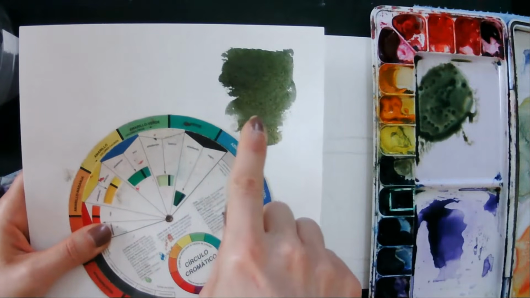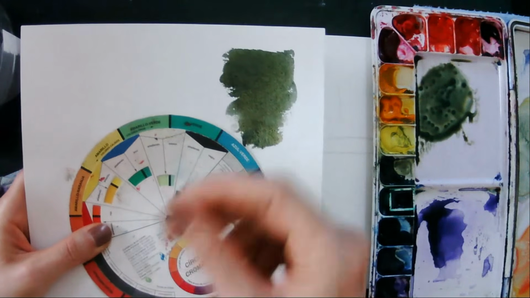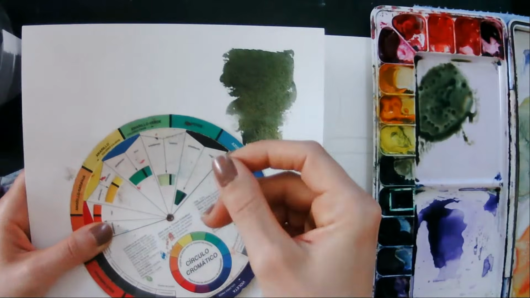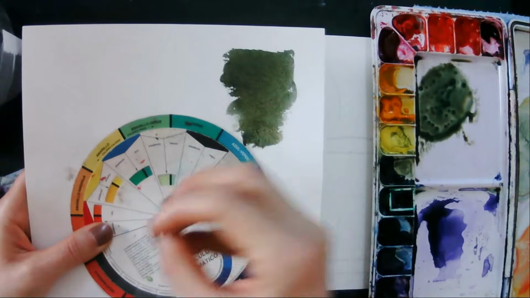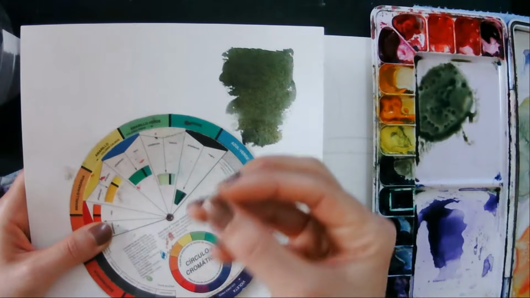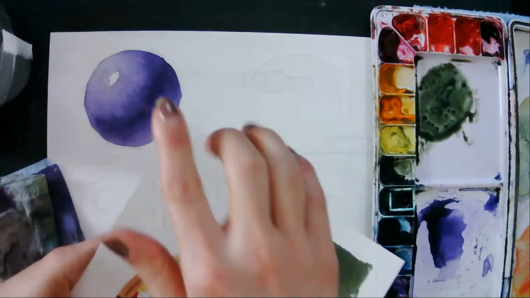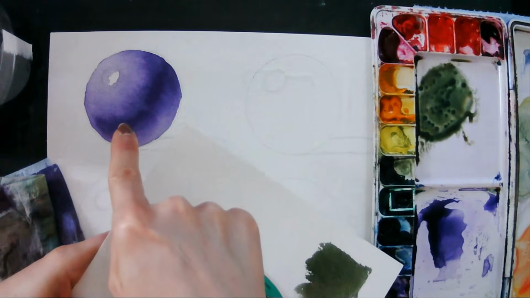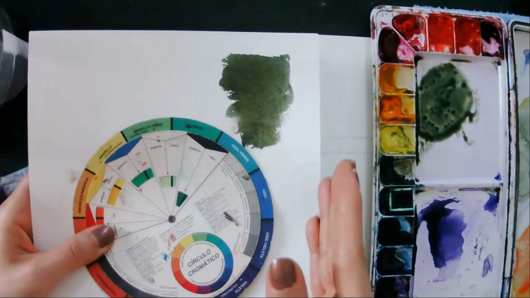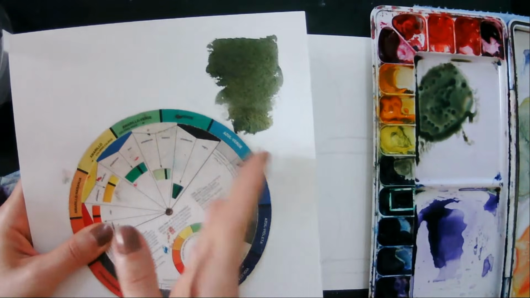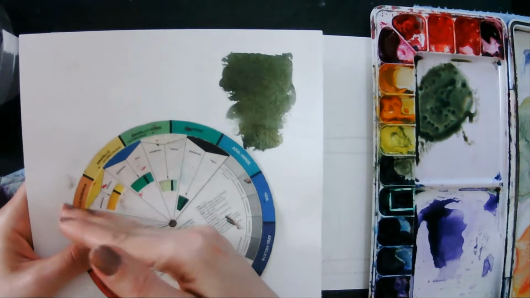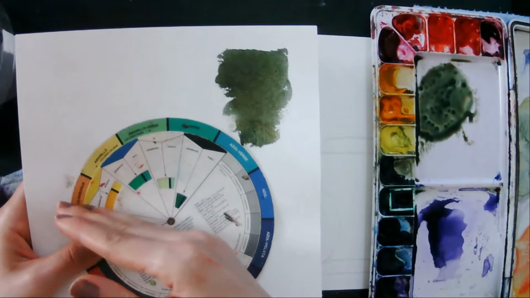I can't just use that green to paint my pear. I need to bring in another color to lighten it and create light and a realistic, natural look in my painting. You're really never going to use one single color. So while this is a great exercise, when you're actually painting something, you're going to have to bring in a darker color to darken or a lighter color to lighten, or both.